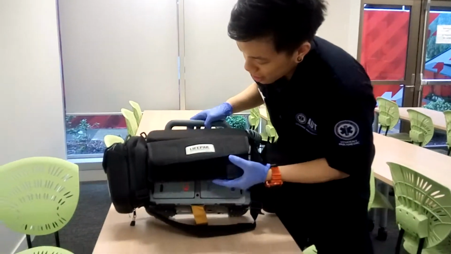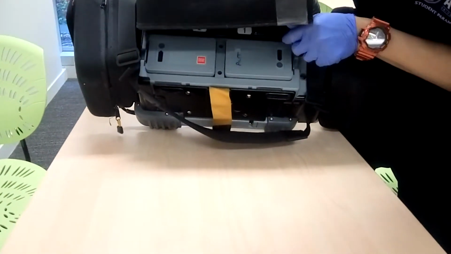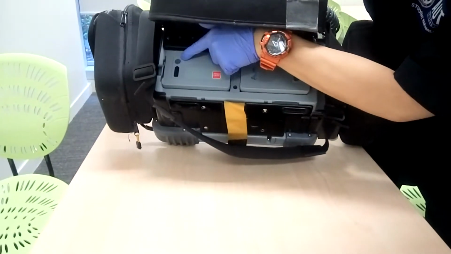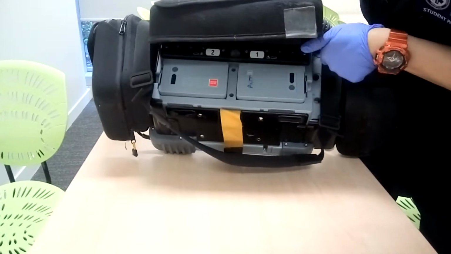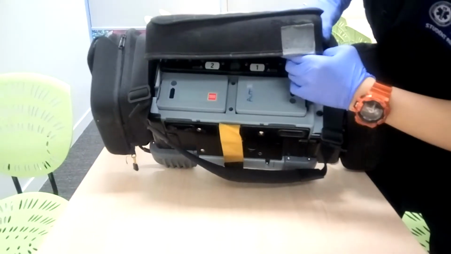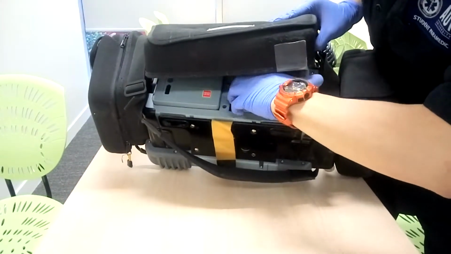So to check the battery of the monitor, I'm just going to flip it around here, and the batteries are underneath here. So these two things are the batteries. To check the levels of each battery, just press this gray button here, and this has 3 bars, this has 1 bar, so this needs changing. And to remove it, you just click this thing, and it should come out like so.